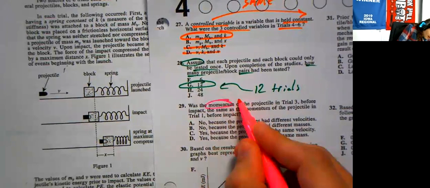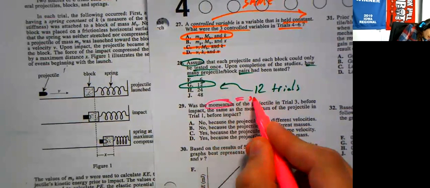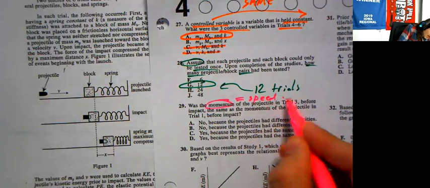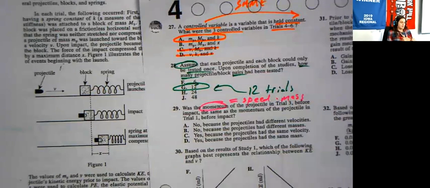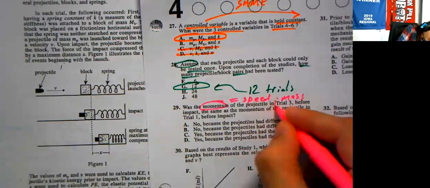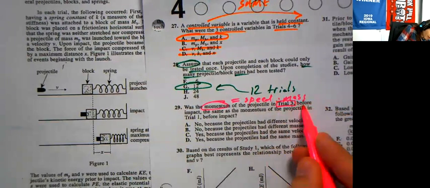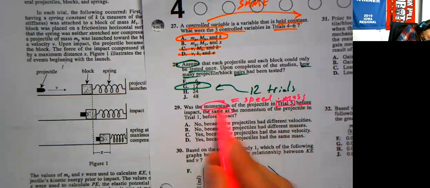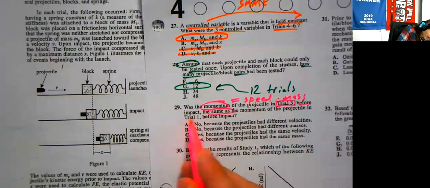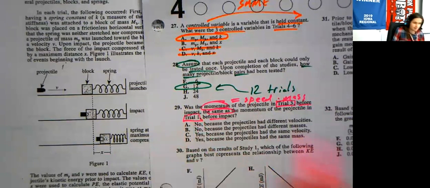Was the momentum, and you may have forgot about what momentum is. That is speed times mass, or mass times speed, product of the speed and the mass. Was the momentum of the projectile in trial 3 before impact the same as in trial 1 before impact?